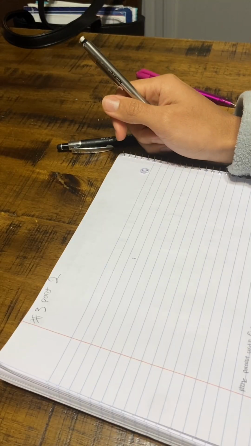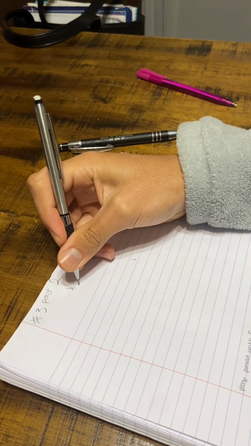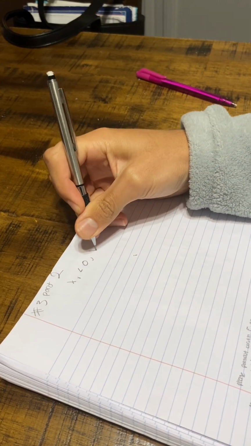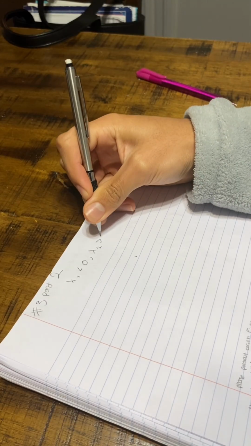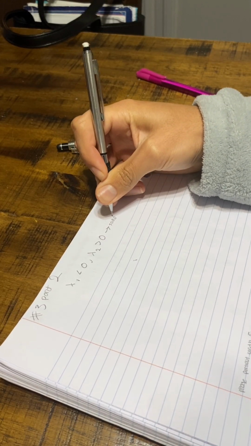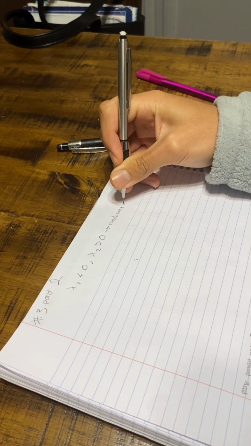Now to classify the phase portrait: lambda 1 is less than 0 and lambda 2 is greater than 0. So, saddle point at origin.